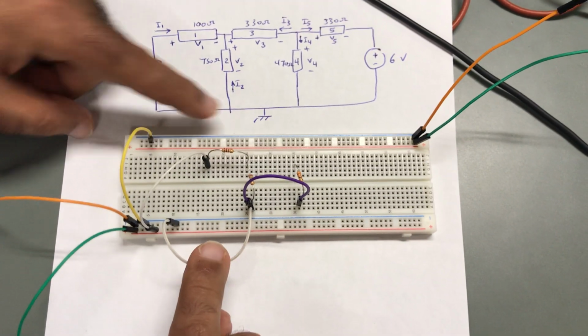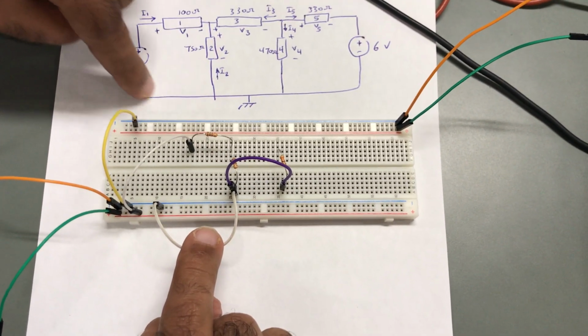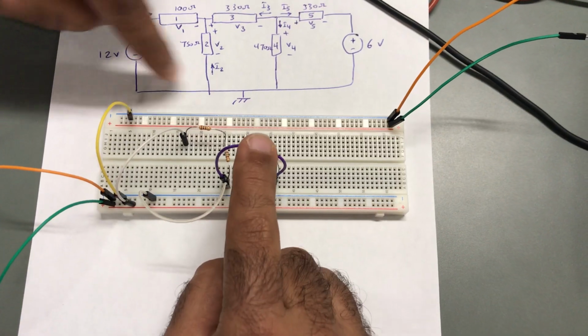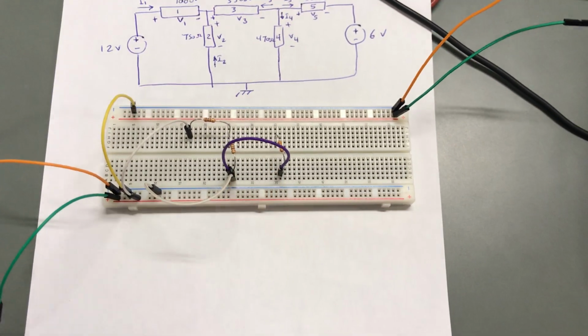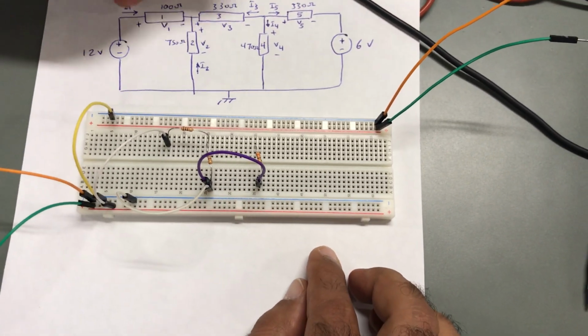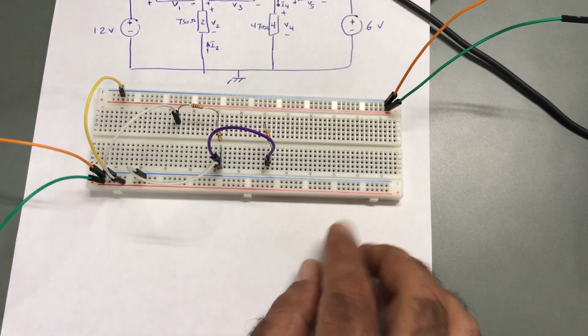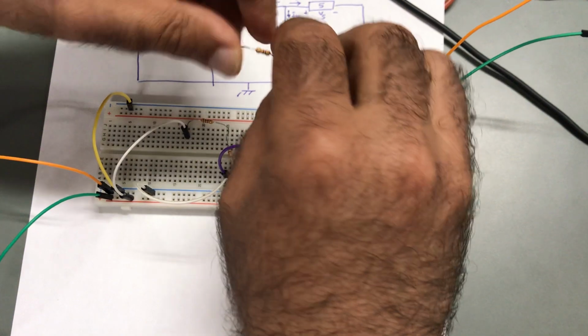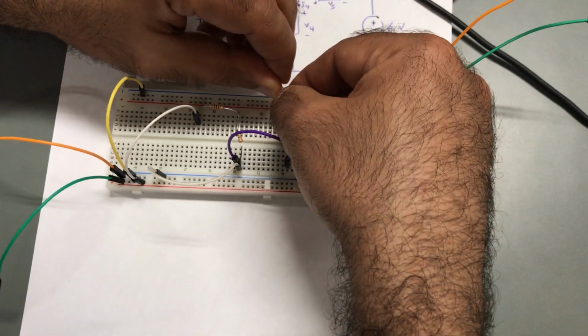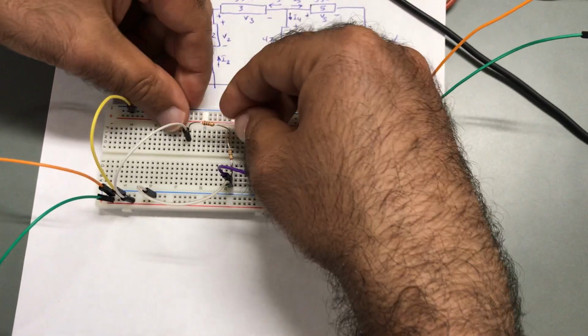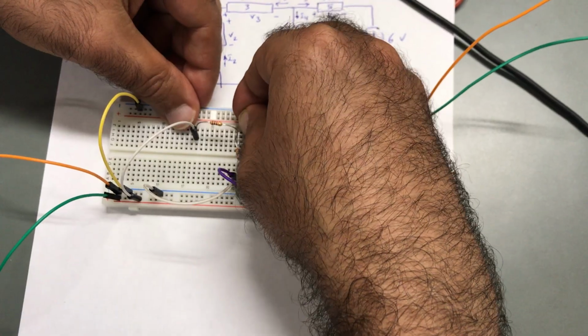So right now, this part is representing this part in my circuit, and this part is representing this part in my circuit. What else? I would like to connect 330. Imagine that this resistor is 330, it is connected here between this and, for example, this.